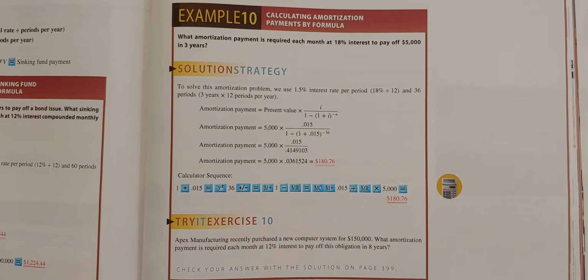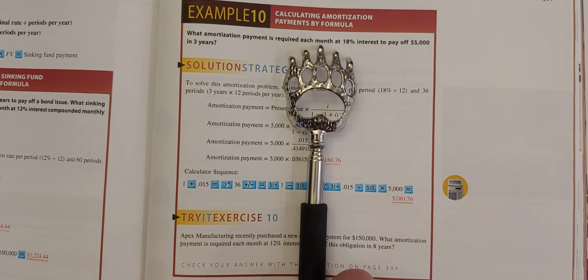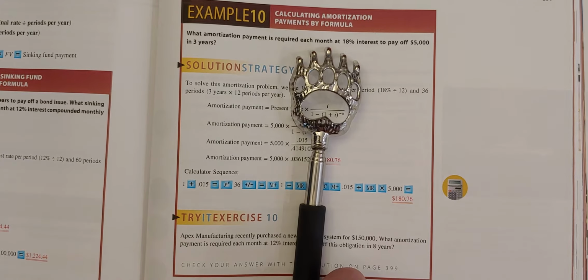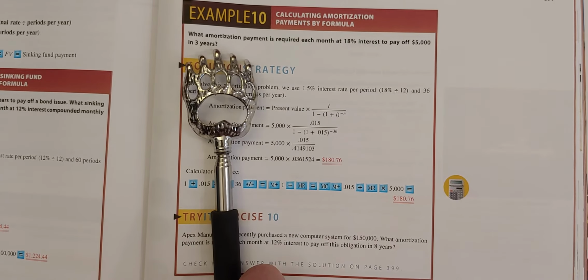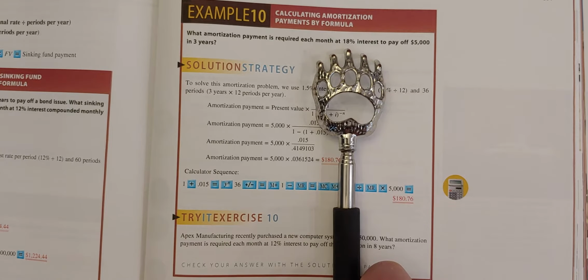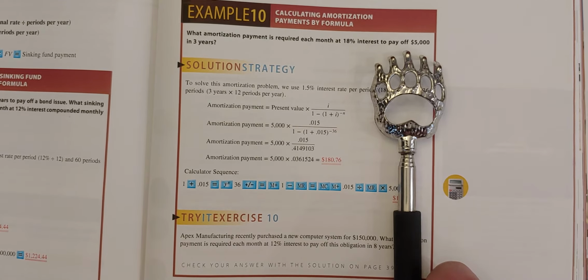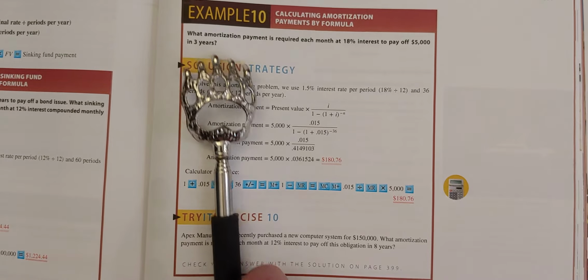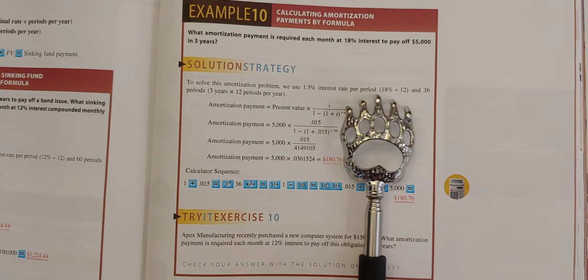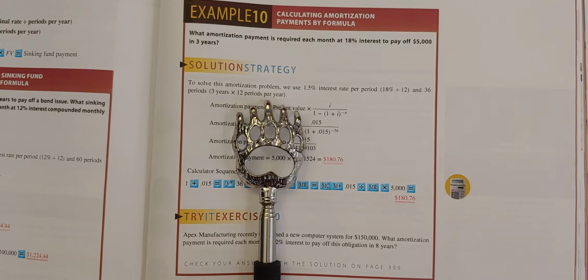It is compounded each month. And payment each month. And we need to pay off $5,000. So the present value is $5,000 in 3 years. So i is going to be 18% divided by 12. That's 1.5%, 0.015. And n is going to be 3 years compounded monthly, so that should be 36. Yep, so 1.5% for the interest rate per period, and 36 for n, 3 times 12. All right, so you see that there.